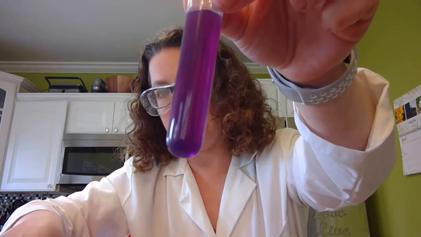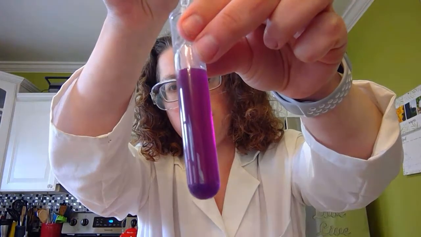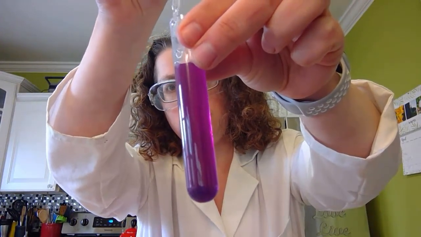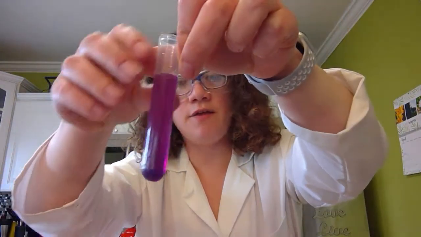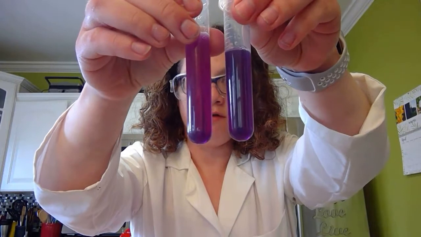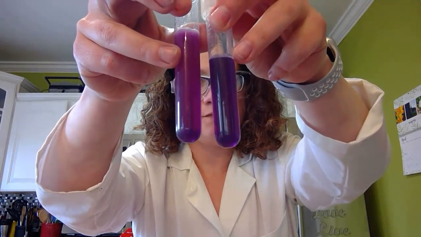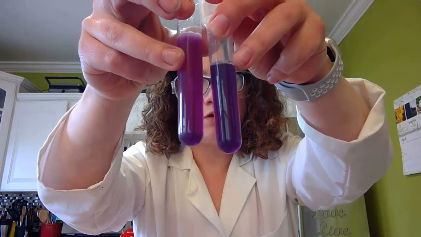You should be able to tell that that's lightening up. I'm going to add a little bit more. You should be able to tell that the color became a little bit lighter. So here's the original, and this is with the seltzer, and this is my original. Can you tell the difference?